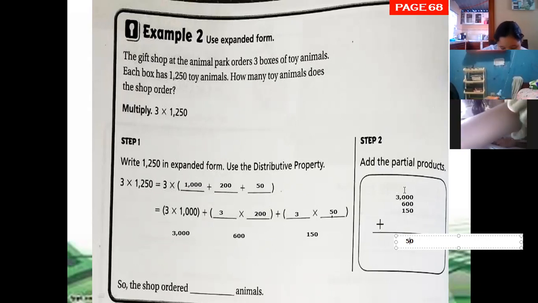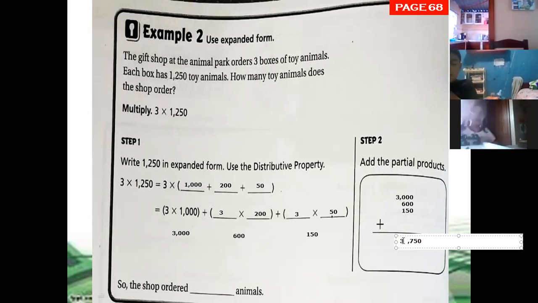The next is 7. 0 plus 6 plus 1 is 7. Okay, Bruce. And the last one? 3. Number 3. Okay.